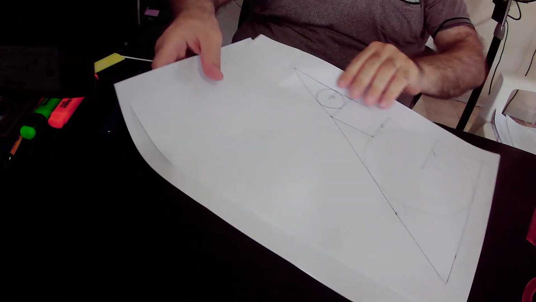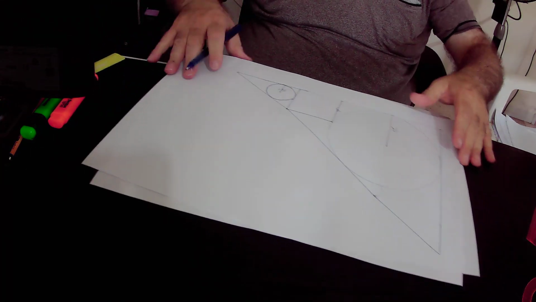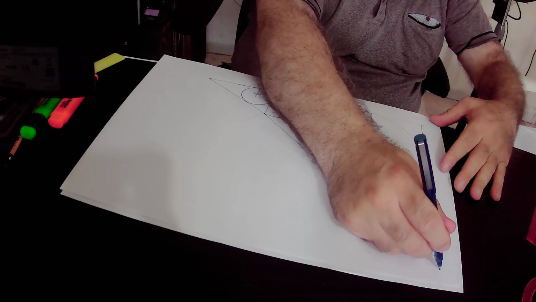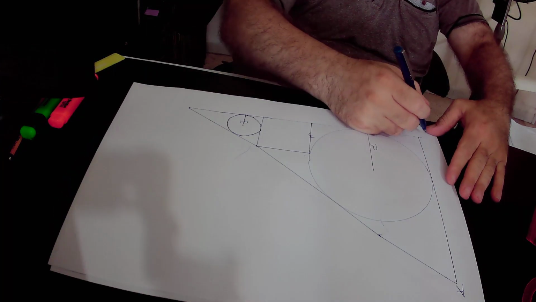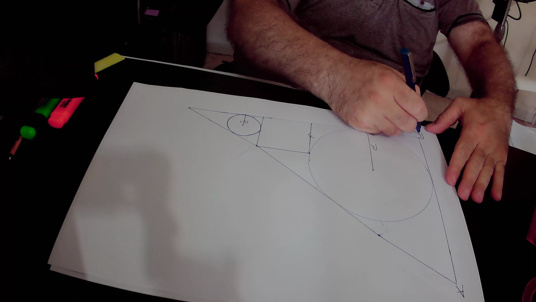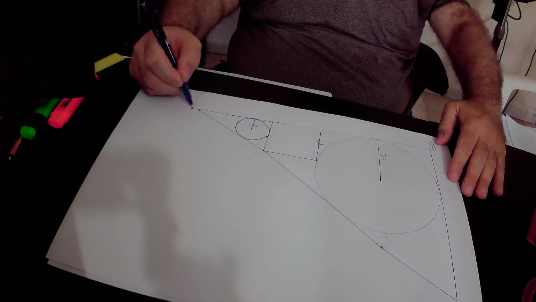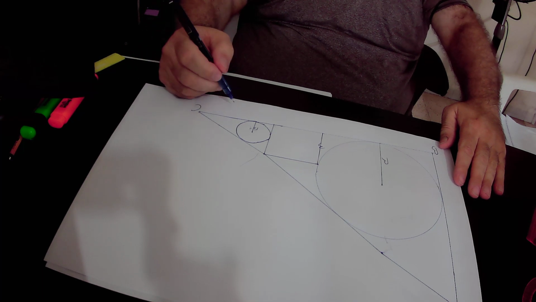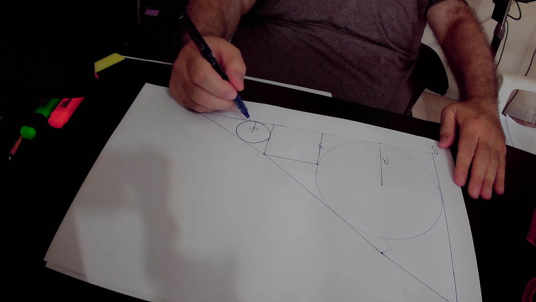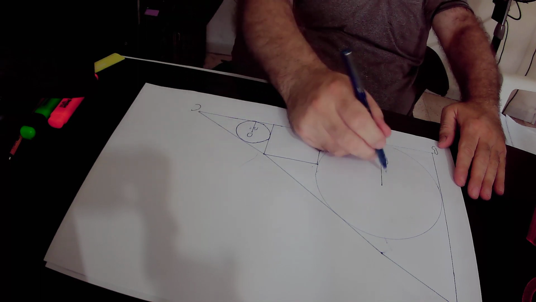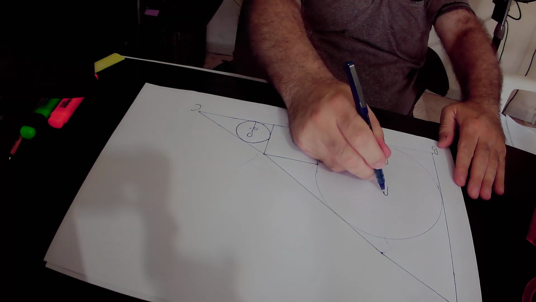we will define the vertex A. The vertex is point A. We'll define this vertex of the triangle as point B. We'll define this vertex as point C. We'll define the center of the small circle as O. We'll define the center of the big circle as P.